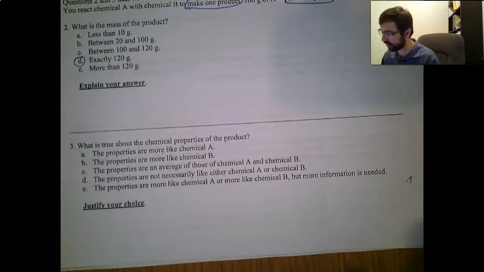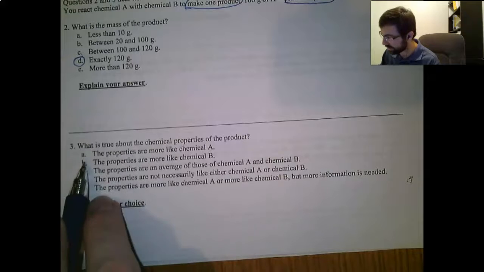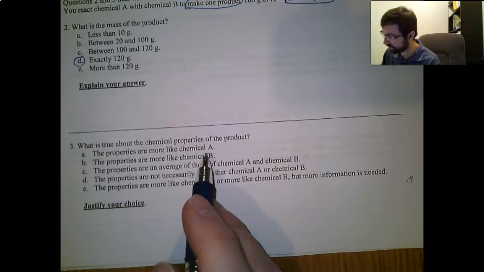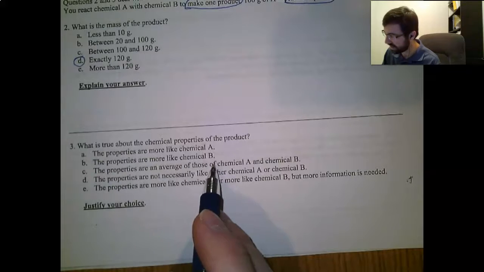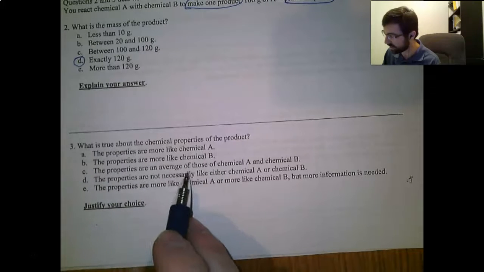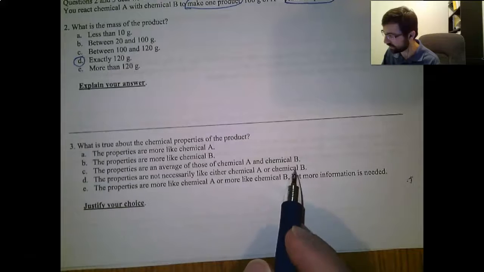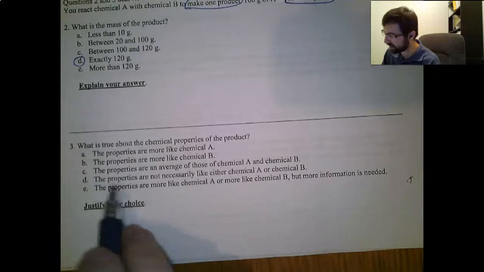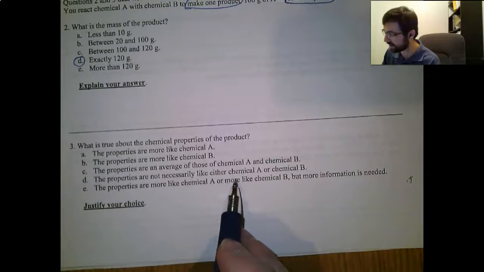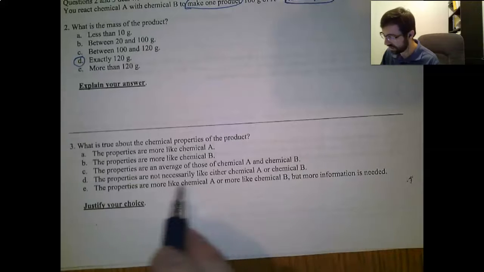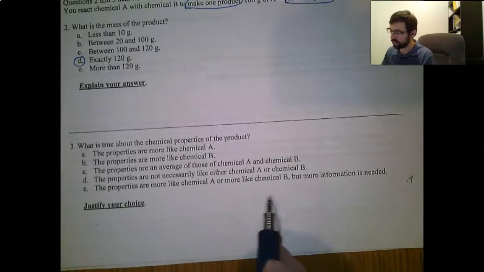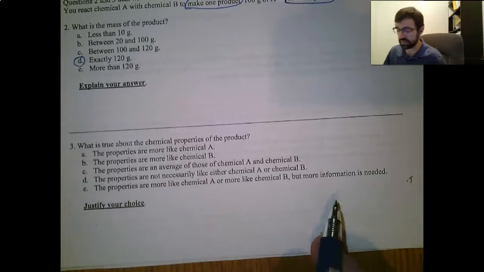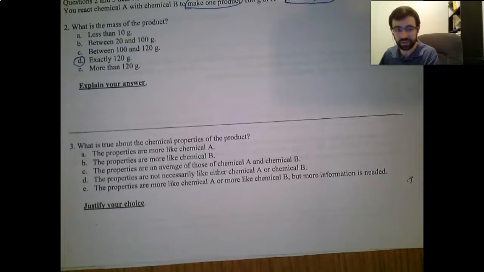All right, what's true about the chemical properties of the product? A, the properties are more like chemical A. B, the properties are more like chemical B. C, the properties are an average of those of chemical A and chemical B. D, the properties are not necessarily like either chemical A or chemical B. Or E, the properties are more like chemical A or more like chemical B, but more information is needed. That's a lot of options, a lot of words being thrown around there.